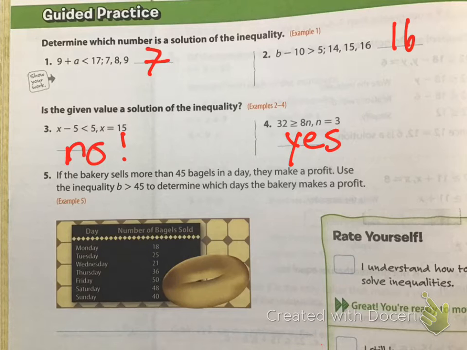If the bakery sells more than 45 bagels in a day, they make a profit. So we see more than 45, right? Yeah. We don't see more than or equal to. We don't see less than. We see more than 45. To determine what days the bakery made a profit, they had to sell more than 45 bagels. What days did they make a profit?